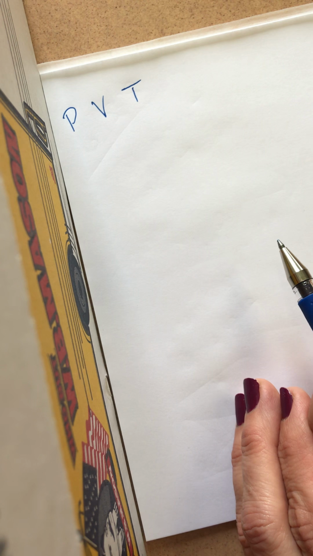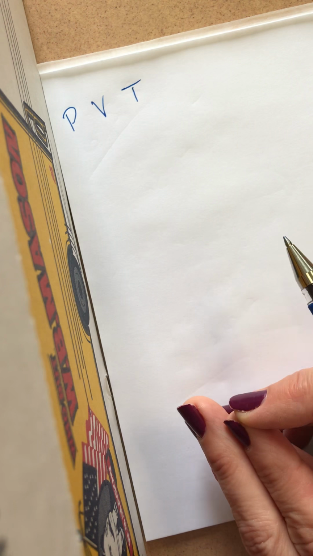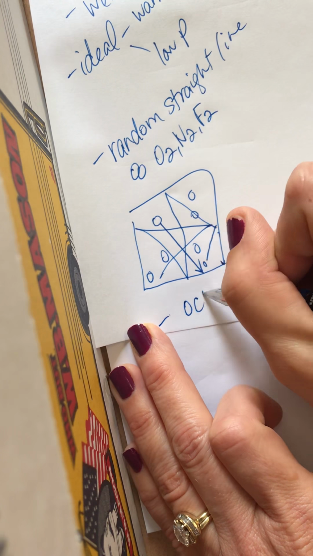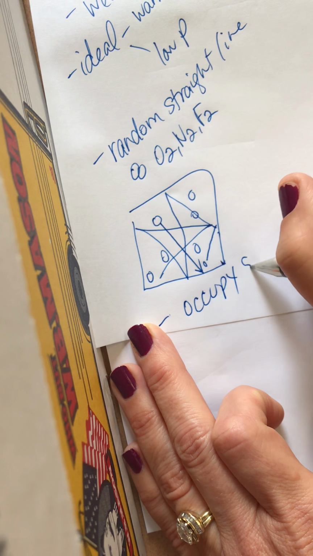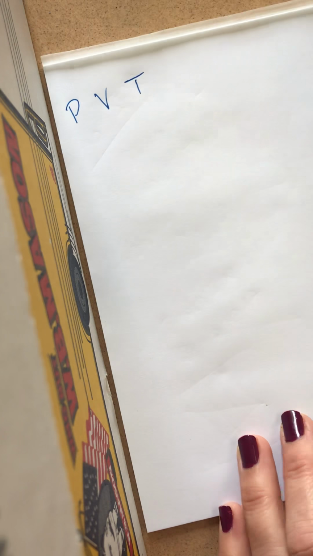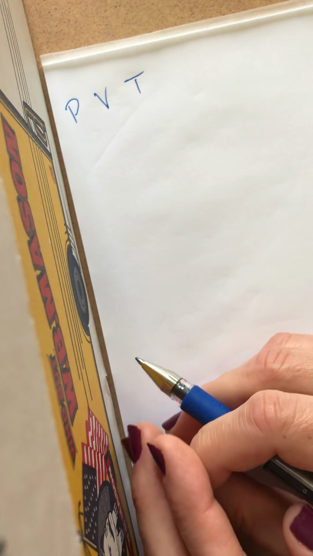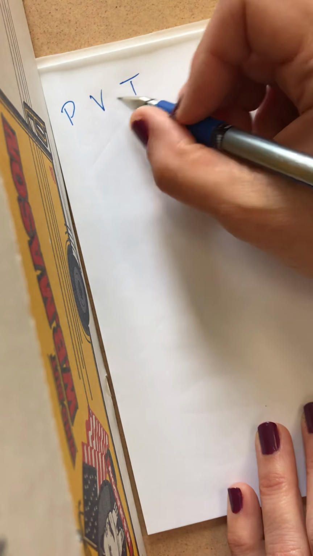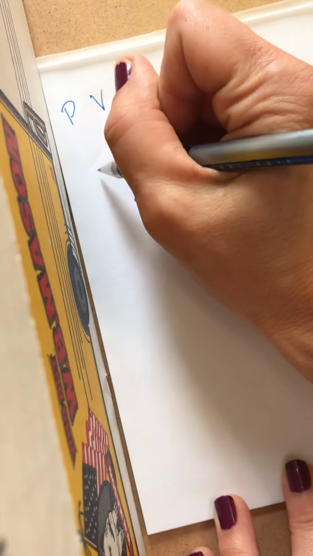So you can make them be closer together. They would normally occupy all of this space in a container. So they occupy all of the space because they spread out. But if you put pressure, you're going to make them occupy a smaller volume. And so the volume is affected by pressure.